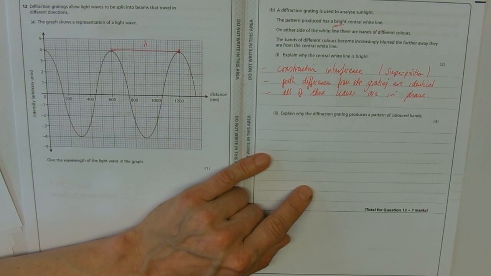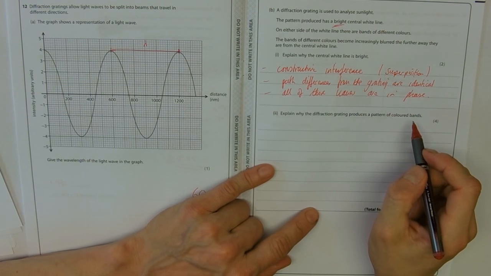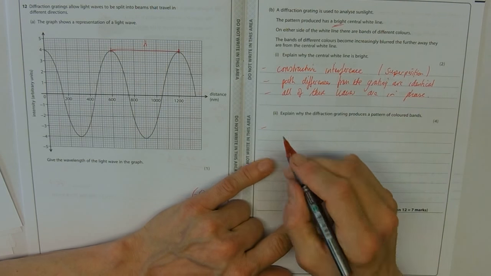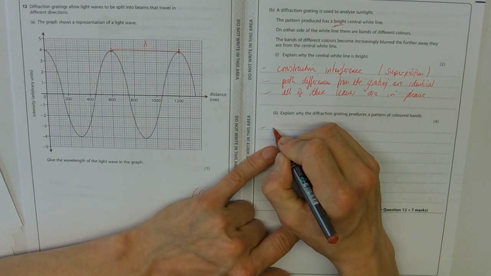Why do you get this pattern of colours? Well, you need 4 things now. So let's say what this diffraction grating is doing.